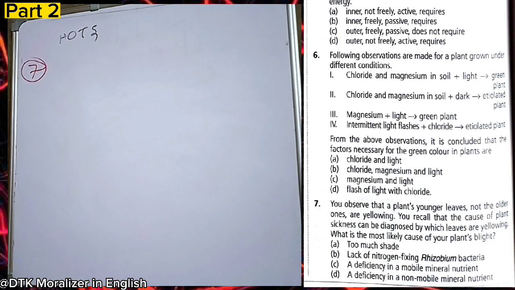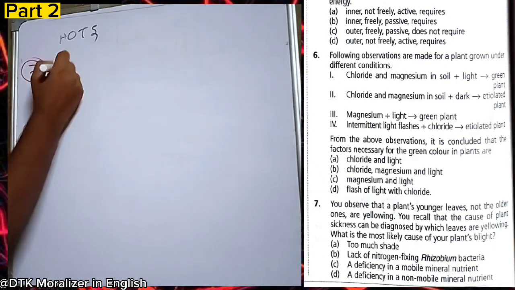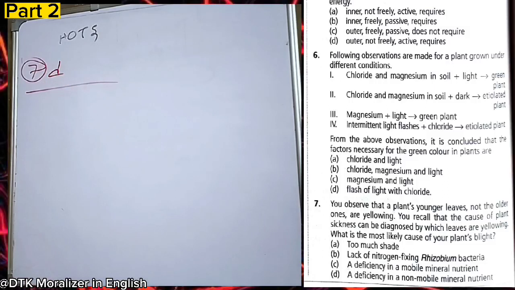Now here, question number 7. You observe that a plant's youngest leaves, not the older ones, are yellowing. You recall that the cause of plant sickness can be diagnosed by which leaves are yellowing. What is the most likely cause of your plant's blight? Here, younger leaves are deficient, not the older ones. So the deficiency would be caused by non-mobile mineral nutrients. Here option D would be right.